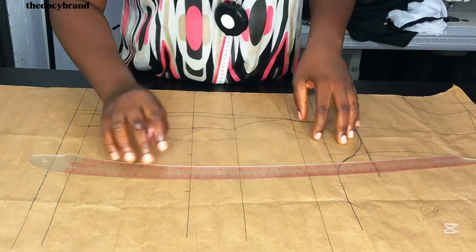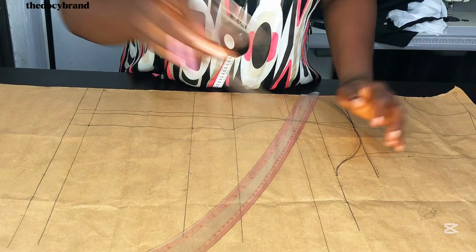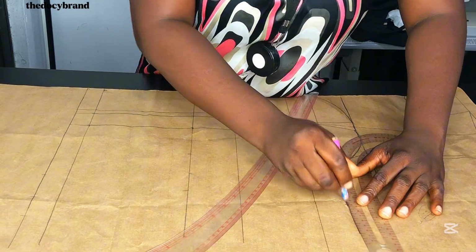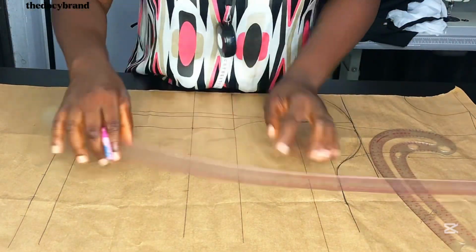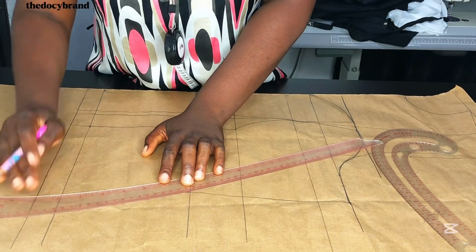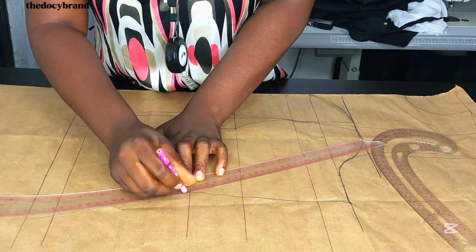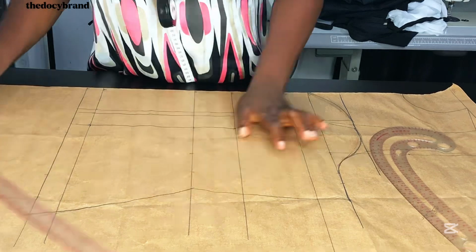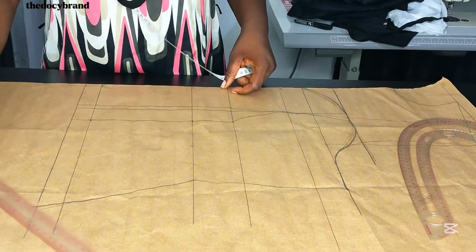So after doing that, I'm going to connect all the lines together. See how I'll be connecting this to meet this point here. Then from this point, I'm going to connect to meet the waist, from the bust to meet the waist, then down to meet the hip. So you see what I just did.